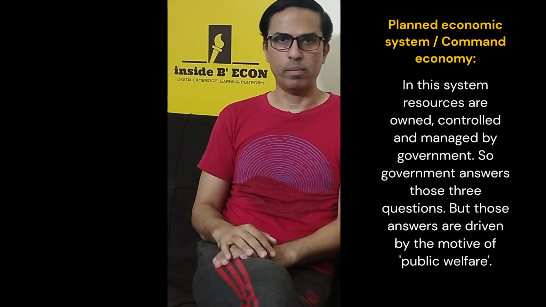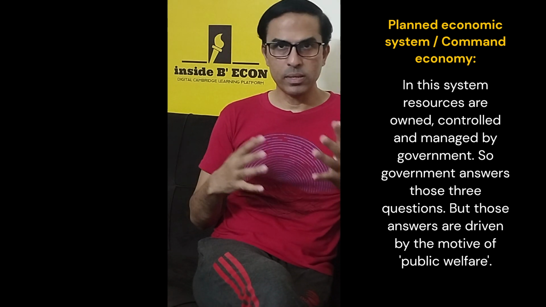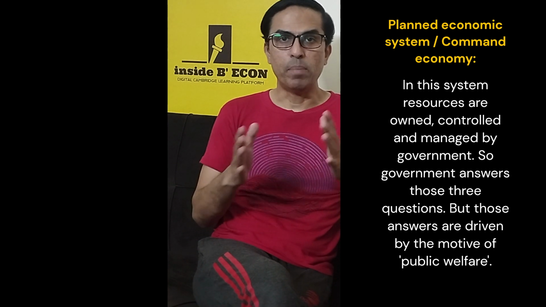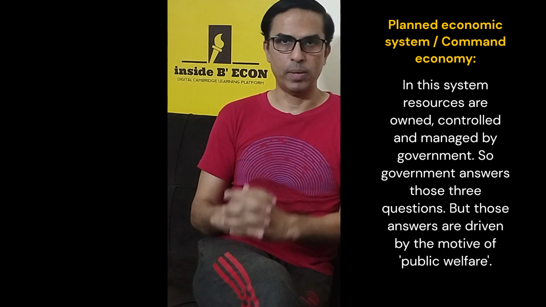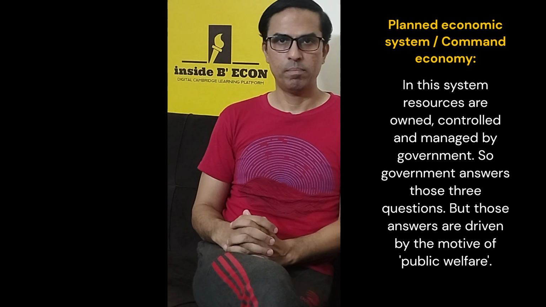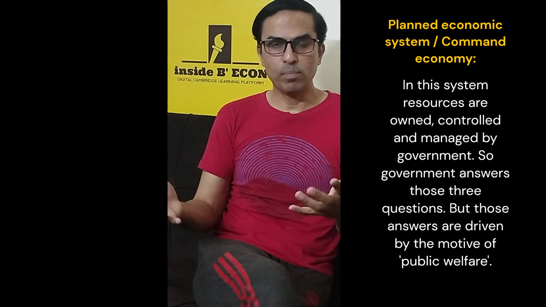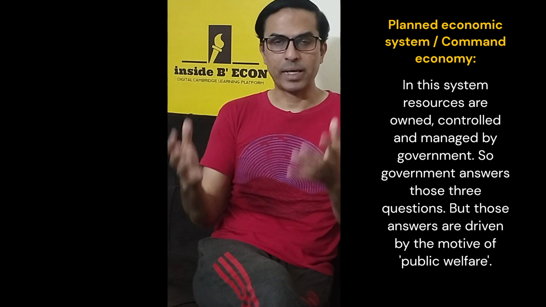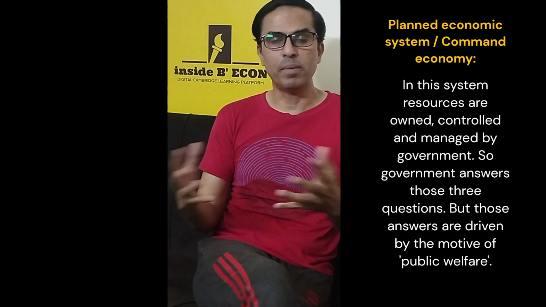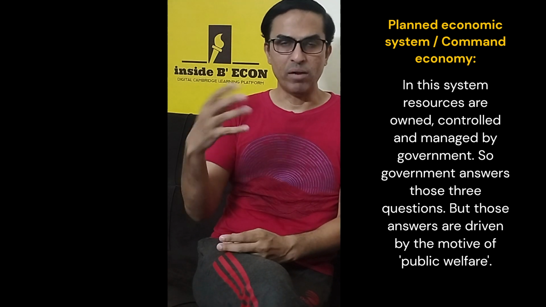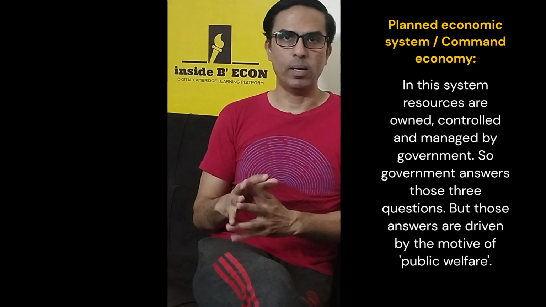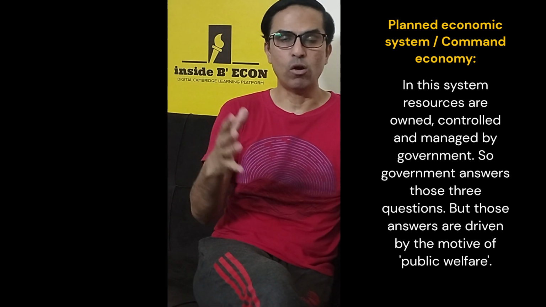So government answers them that how resource allocation can give the benefit to maximum number of people, or it can give maximum benefit to the people. So their objective, or the objective of a planned economy, is public welfare, or to maximize public welfare. The benefit should be extended to as many people as possible, regardless of whether they are rich or poor.